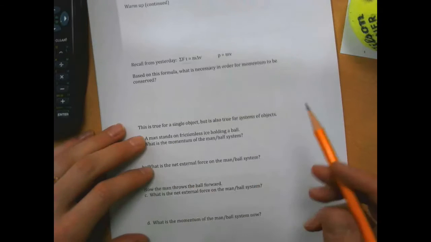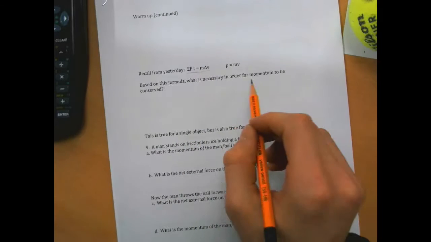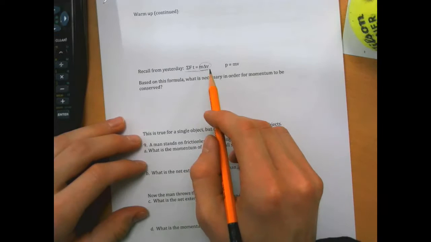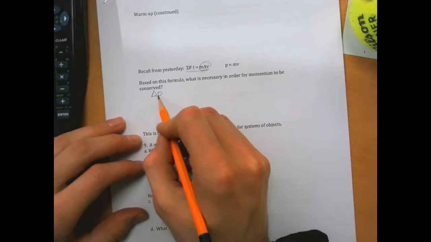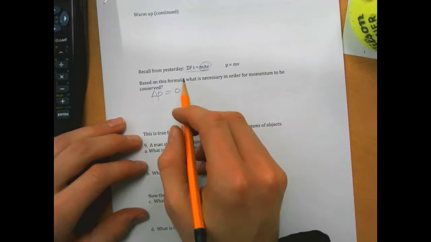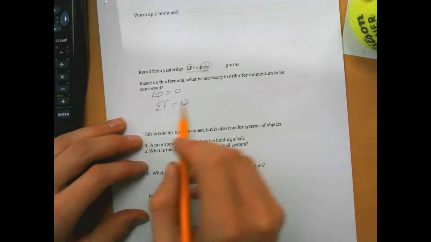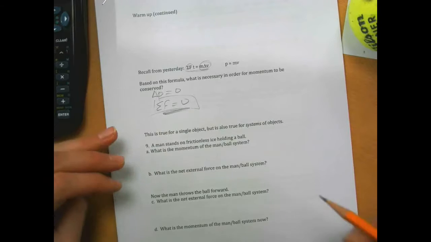Alright, so last class we derived the impulse-momentum theorem. Looking at this formula, what needs to be true for momentum to be conserved? Well, this right side here is change in momentum, right? So momentum being conserved means change in momentum is zero. If change in momentum is zero, that means net force must be equal to zero. This is what's necessary for momentum to be conserved.